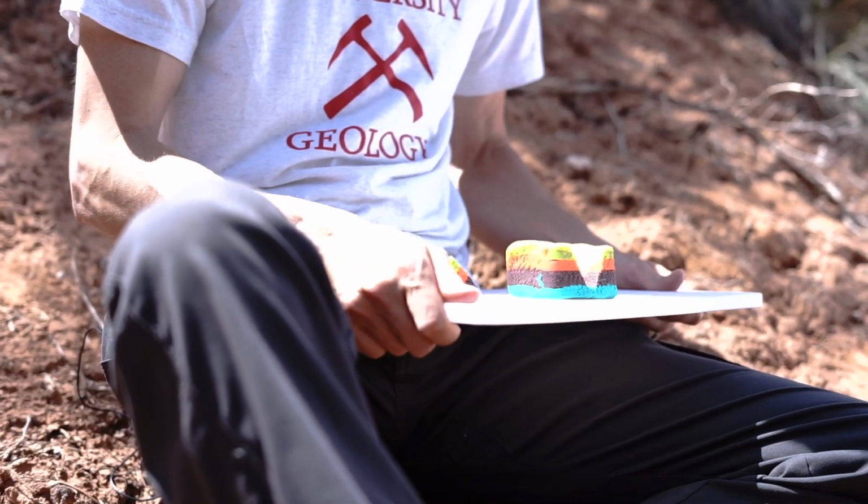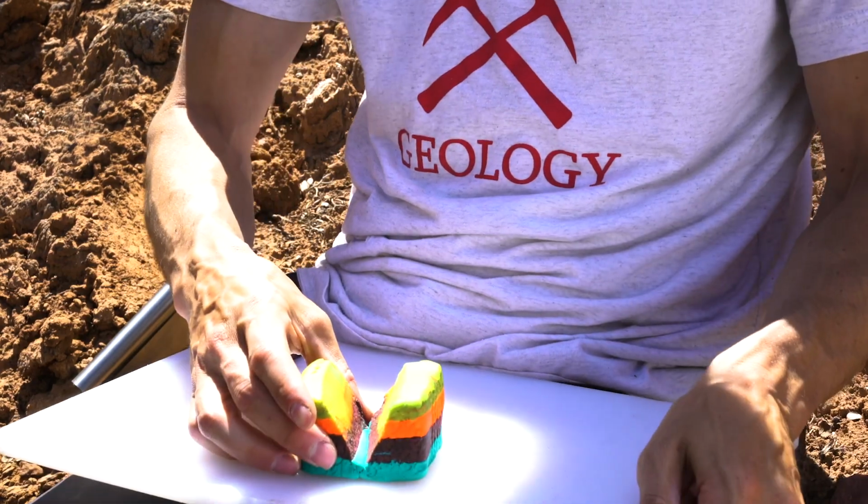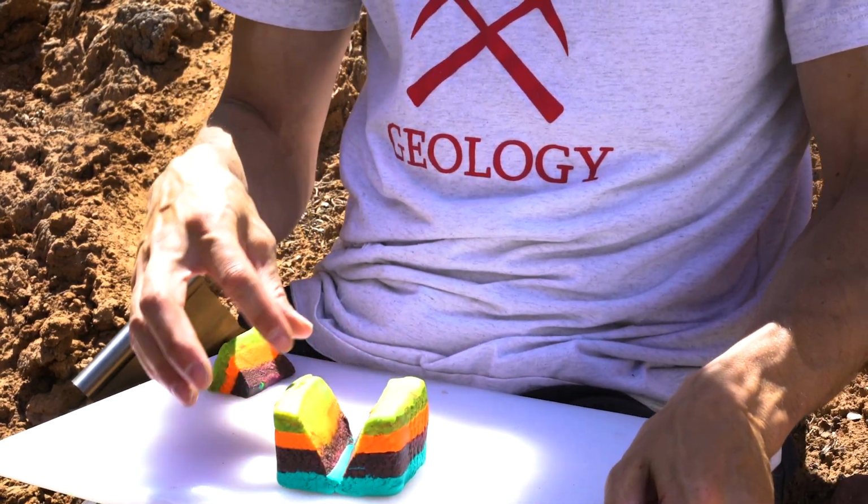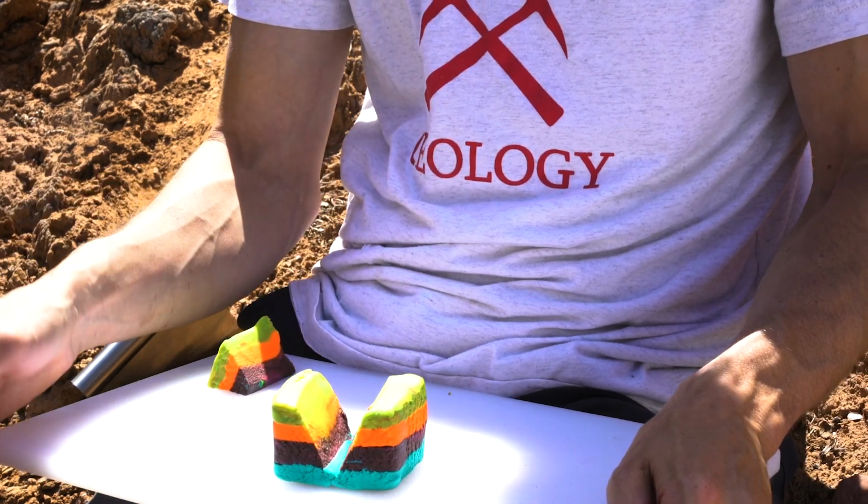The pattern remains the same. These layers are still horizontal. They still follow the same contour lines or the same elevation lines that they did before. So this sort of example is what you would see within the Grand Canyon. Because the layers of the Grand Canyon are all horizontal, each of those contacts will pretty much follow an elevation contour line.